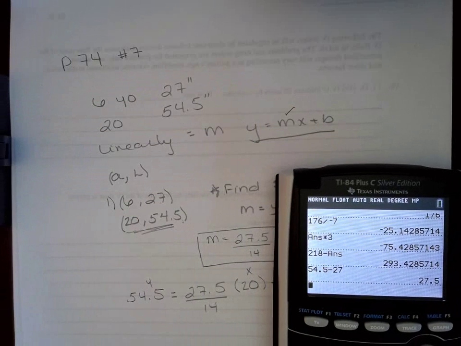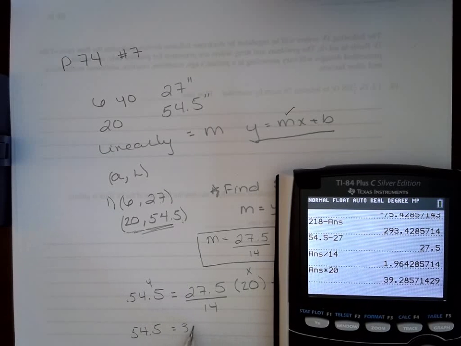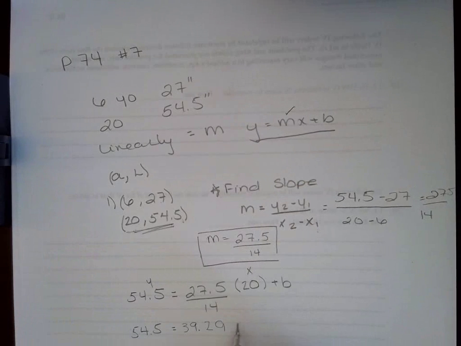I'm going to put that into the calculator. So 27.5 divided by 14 times our input of 20. We have the equation 54.5, that's our y value, is equal to 39.29. I just rounded up because the next number in the thousands place is above 5. Finish the equation. Plus b.